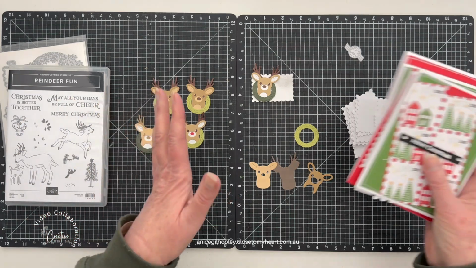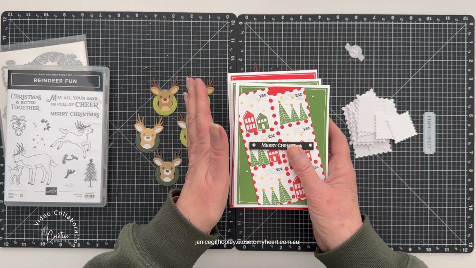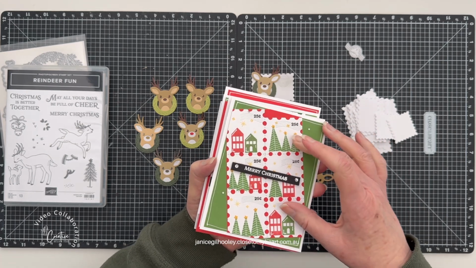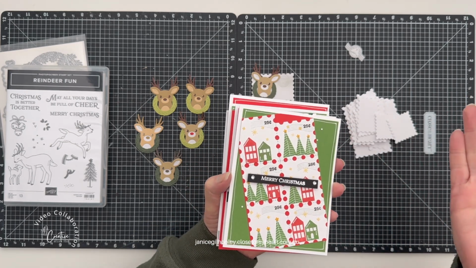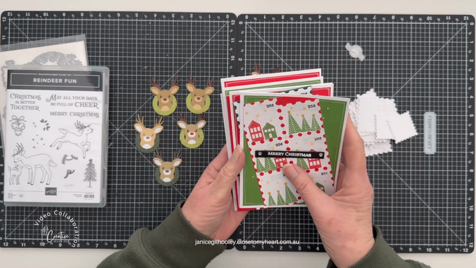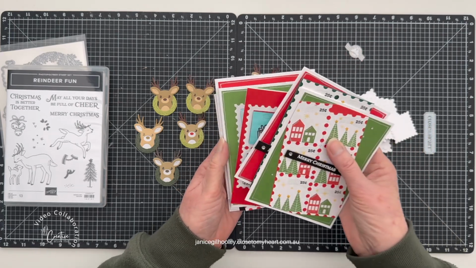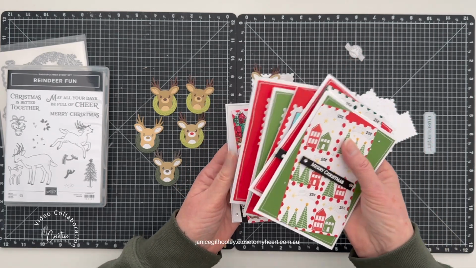So I've decided to take one of the cards that I did last year for 31 Days of Christmas cards. I created a design space file, which everybody got in the 31 Days of Christmas cards event, that they could open up and cut out this postage stamp effect. But I also showed how to create this sort of look using a set of postage stamp dies.